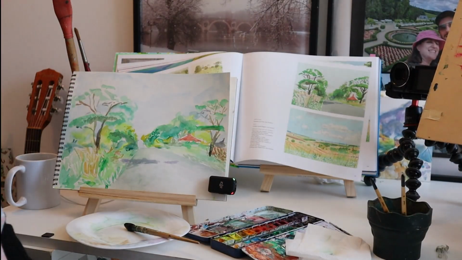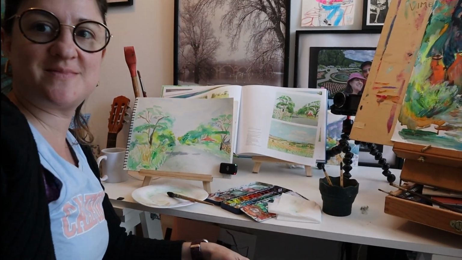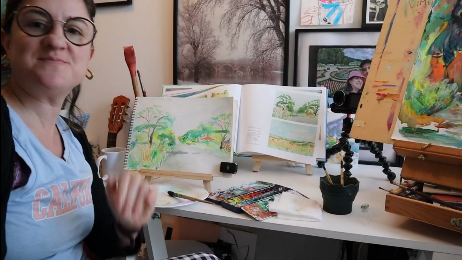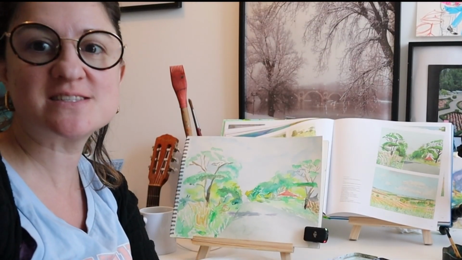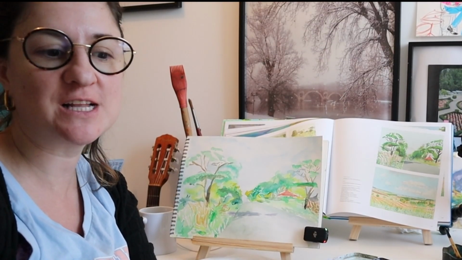Right. There you go. I'm done. I feel it's done, at least. And I hope you enjoyed this tutorial of painting watercolor.